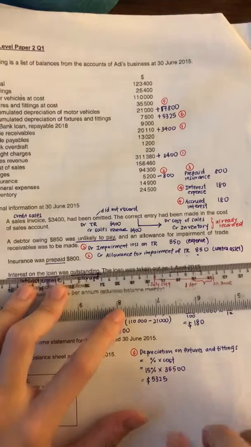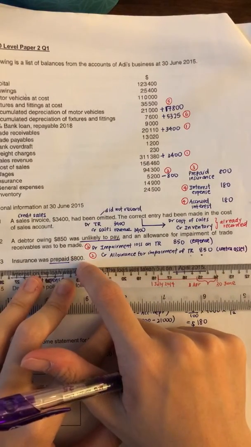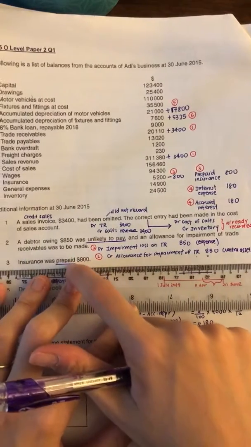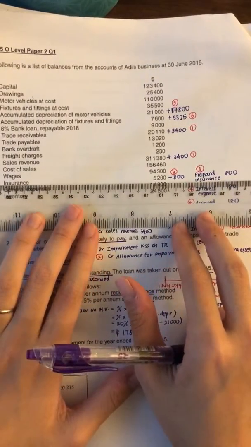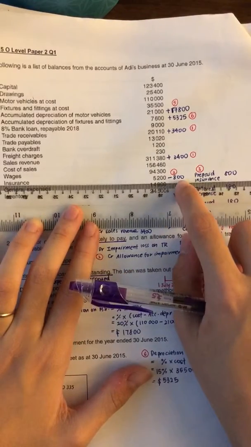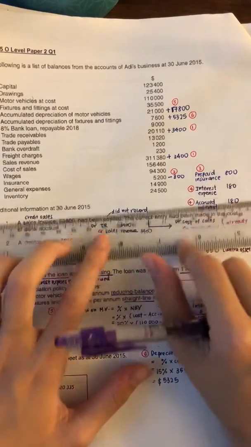Next one, insurance was prepaid $800. When I say prepaid, it means that I paid in advance for next year. Hence, I should take out and subtract 800, and I have a prepaid insurance of $800.